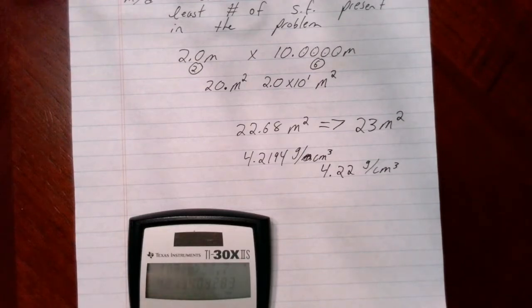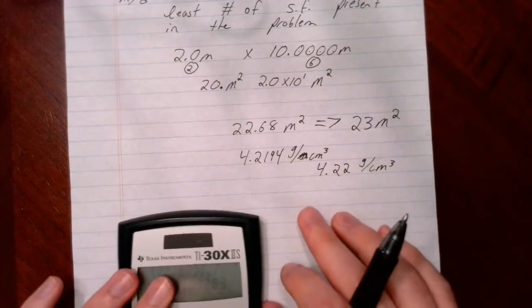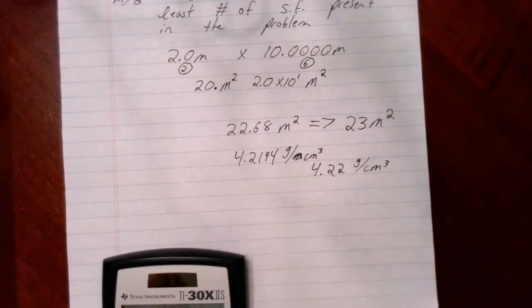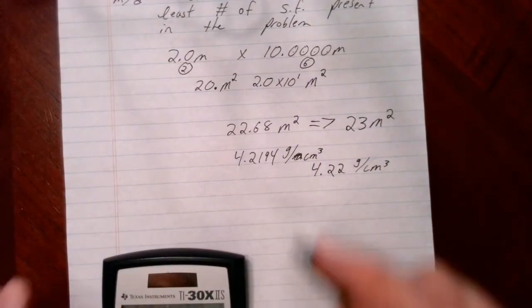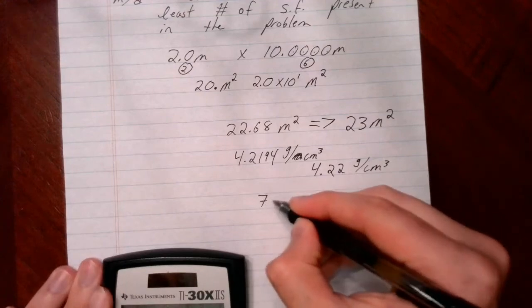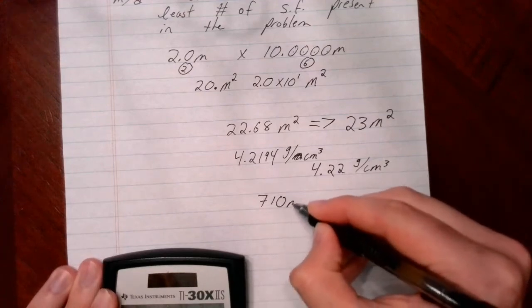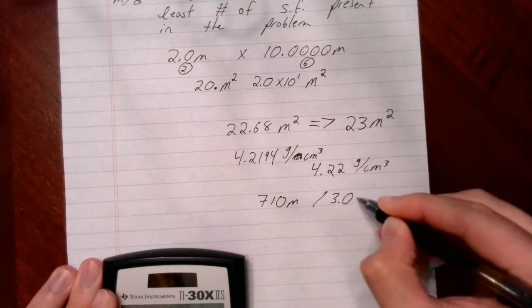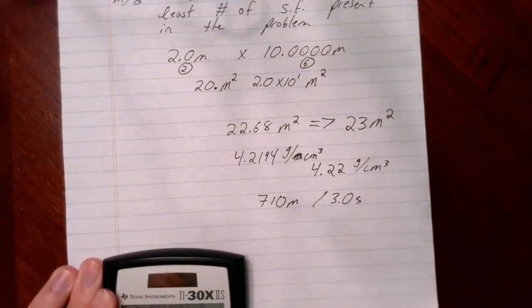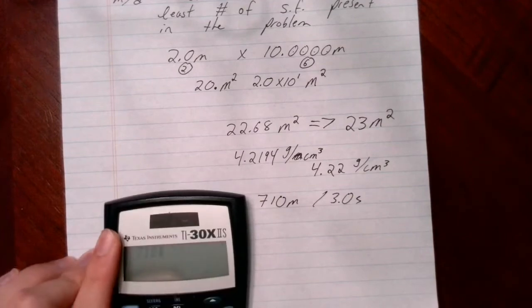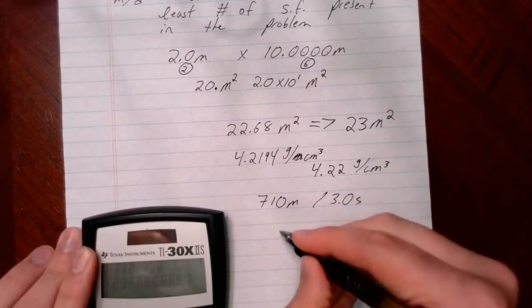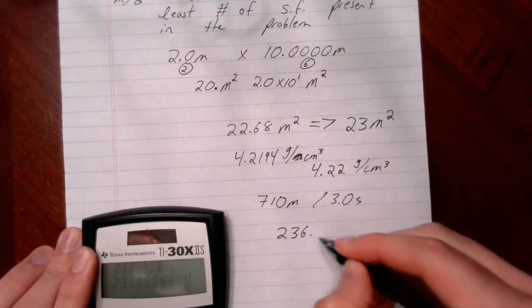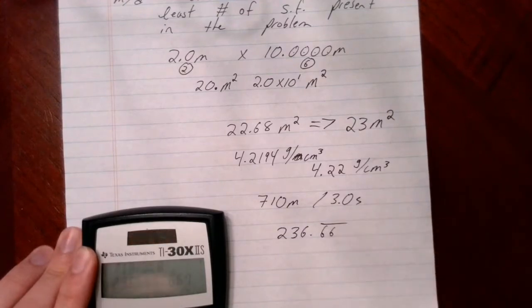of significant digits. So if we look at the next one, let's just pick another one. Let's do 710 meters divided by 3.0 seconds. Okay, so I type in the calculator 710 divided by 3.0, and I get 236.66 repeating meters per second.